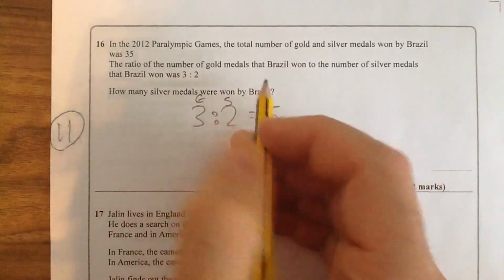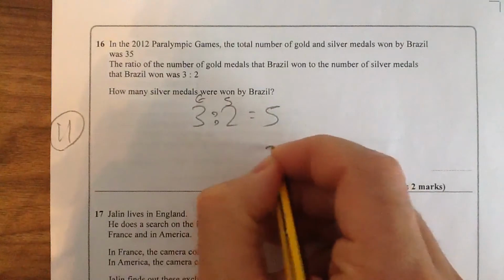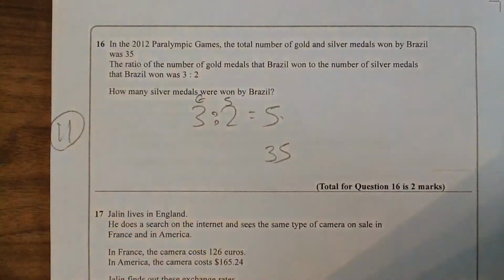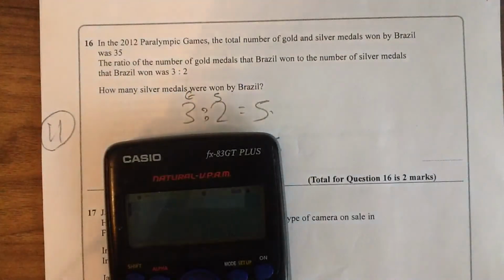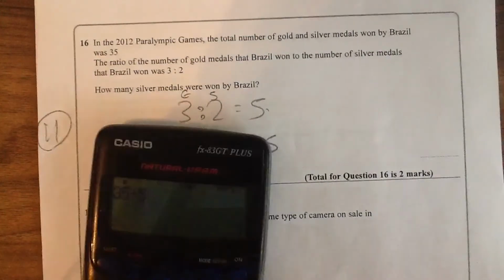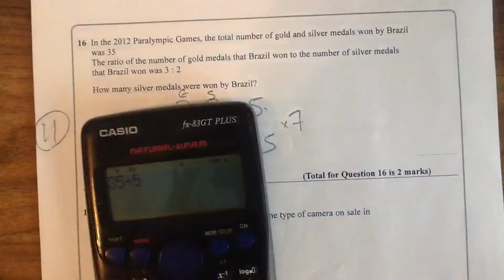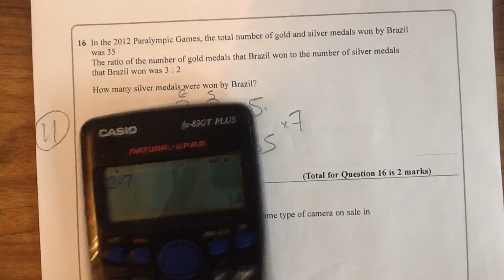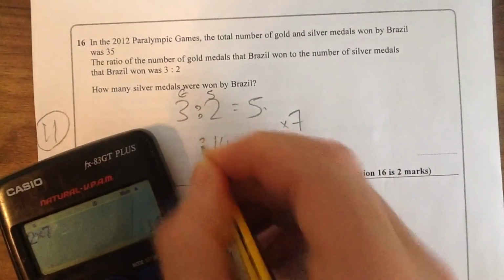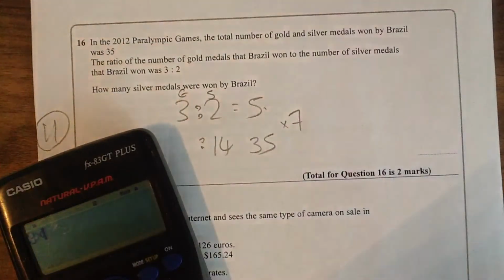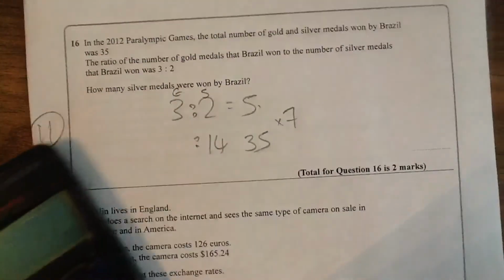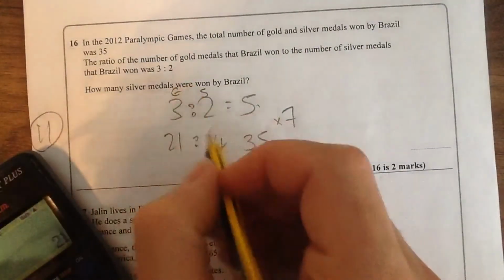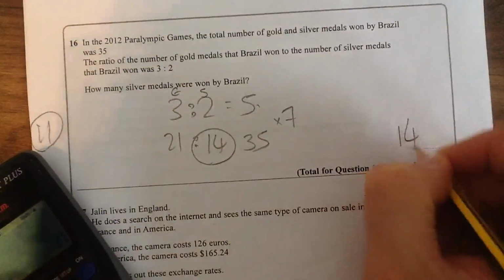Gold to silver. Okay. We know it's 35, so you've got to think 5 times what is 35. I'm going to do the opposite way, so I'm going to do 35 divided by 5. That's 7, so I've got to times this by 7. So I've got to times both of them by 7. 2 times 7 is 14. 3 times 7 is 21. How many silver medals is this one here? So the answer is 14.